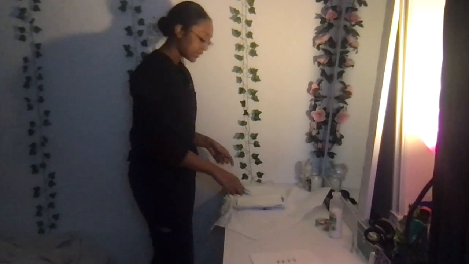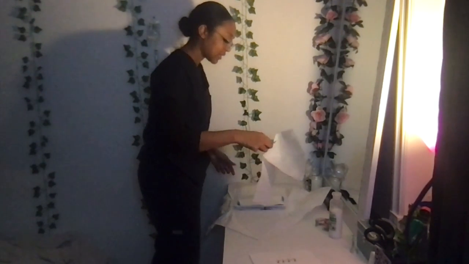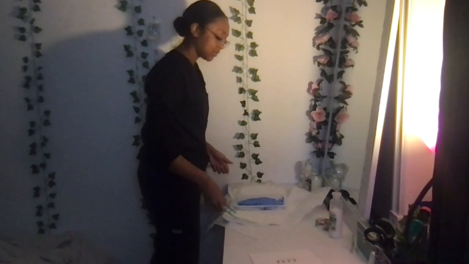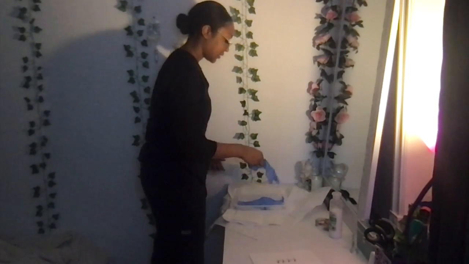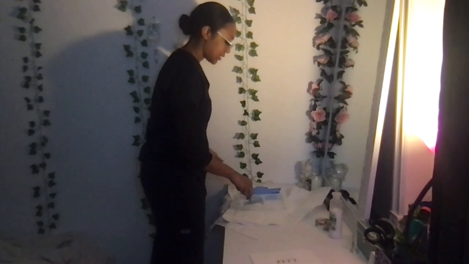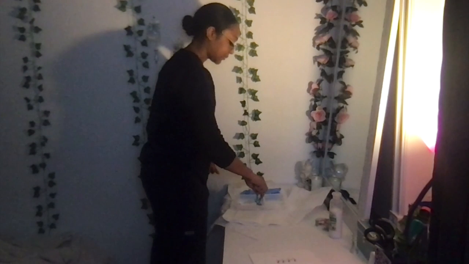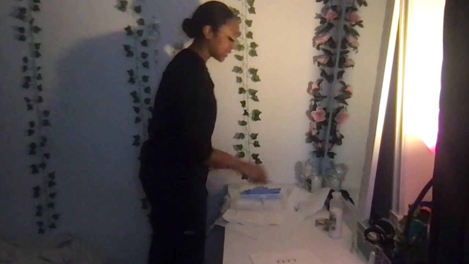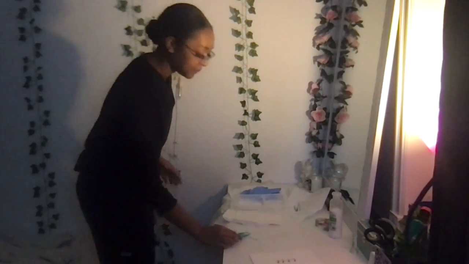Then I can take everything out with these tongs. This is the drape, sterile, aseptic gloves, and then my sterile tweezers. My dressings are still going to be left in there.